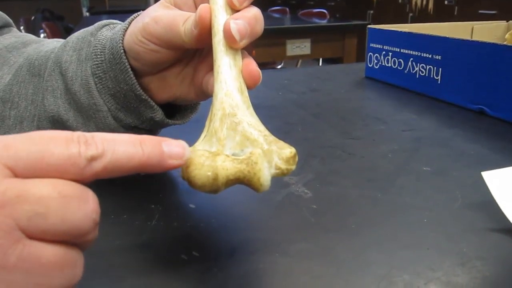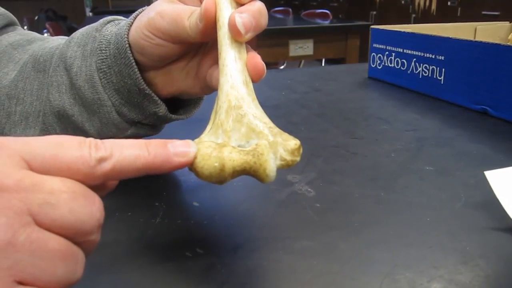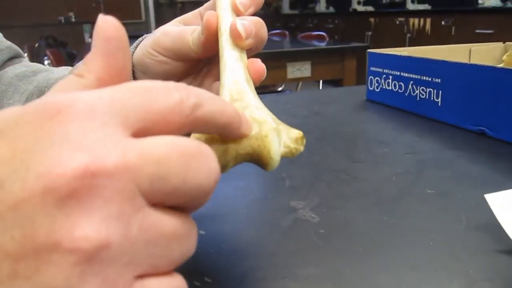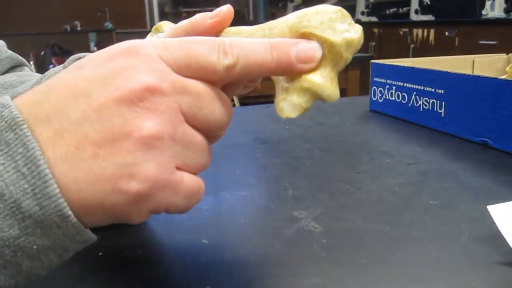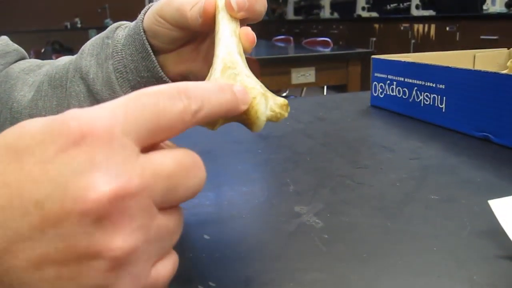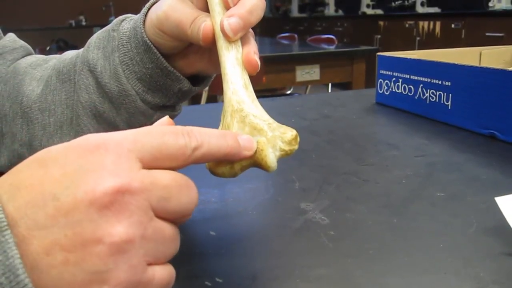This is the articular surface where the head of the radius rests. Now this one that starts here on the anterior surface and goes all the way around to the posterior surface is the trochlea. And the trochlea is the articular surface for the ulna.